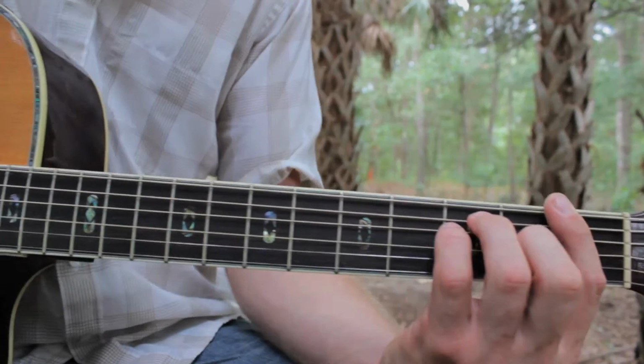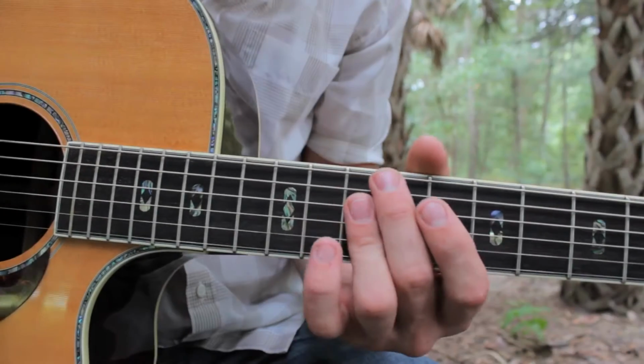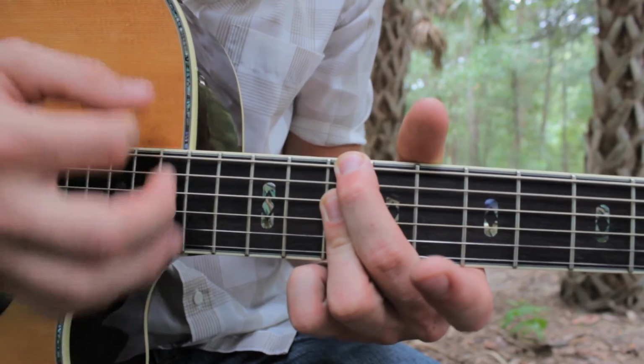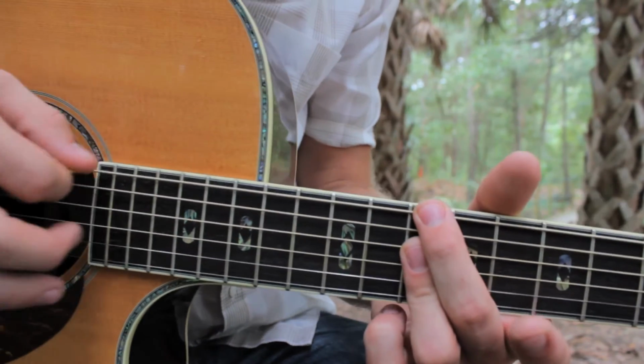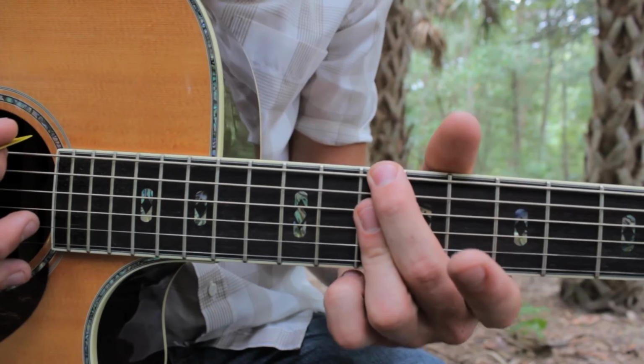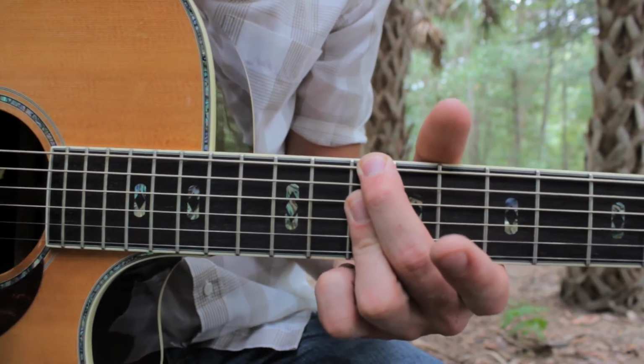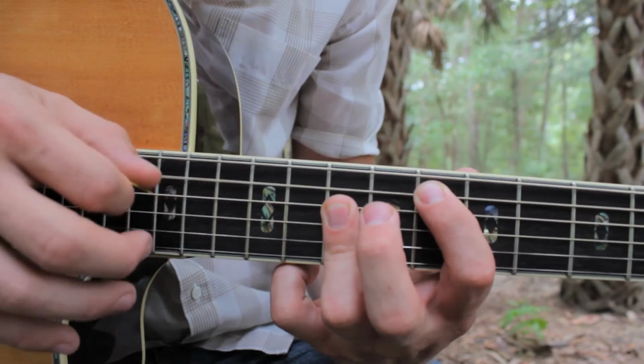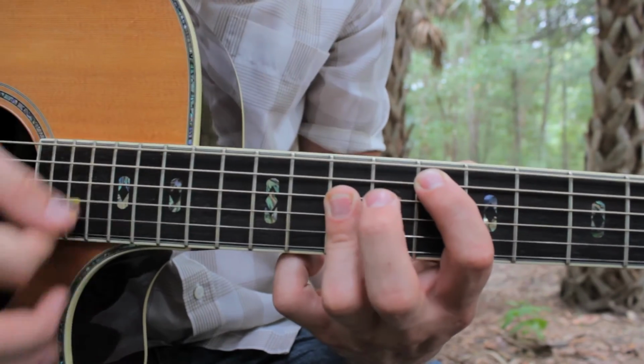Back to F. So a really fun little riff that I made up is you play your D minor 7th here. You have your root on the D. It's your 6th chord in the scale. And then you're going to play your F, and that's my F note right here. That's the 1 chord in the scale.